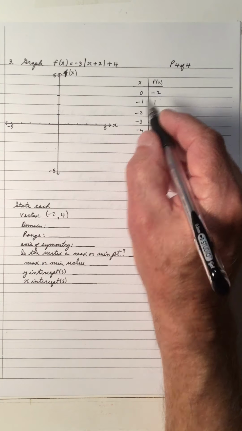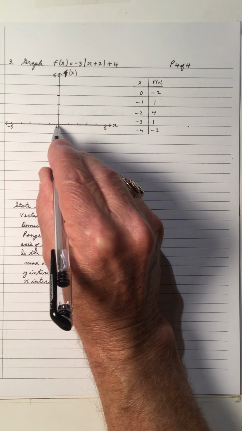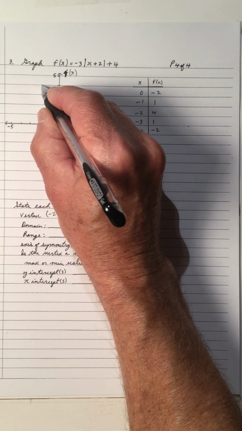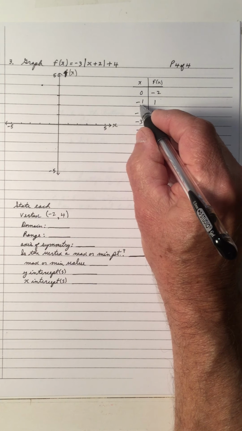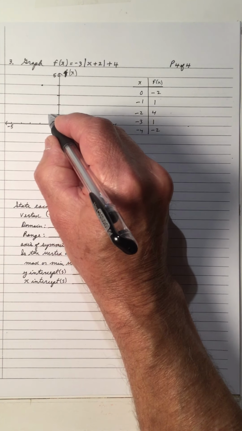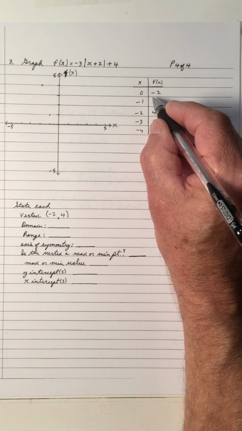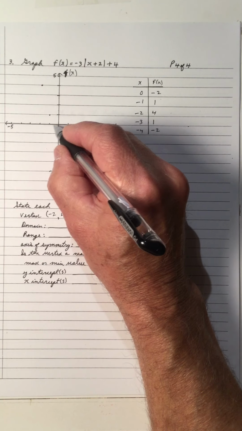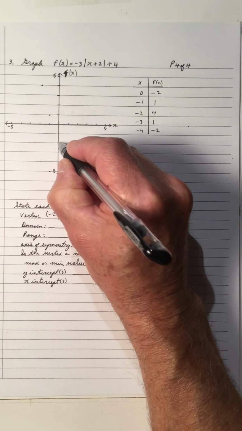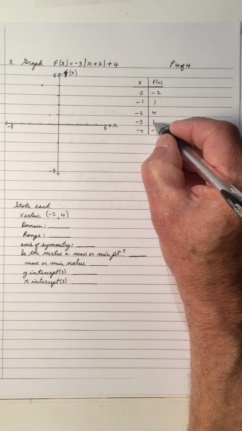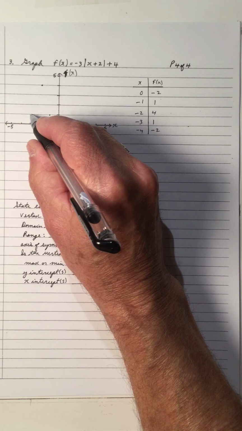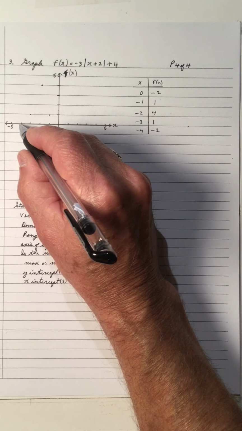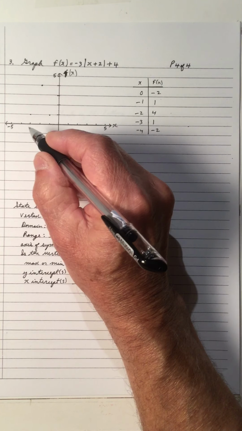So let's put the vertex in first. X is negative 2, y is 4. 1, 2, 3, 4. Right there. And x is negative 1, y is 1. X is 0, y is negative 2. X is negative 3, y is 1. X is negative 4, y is negative 2. Right here.